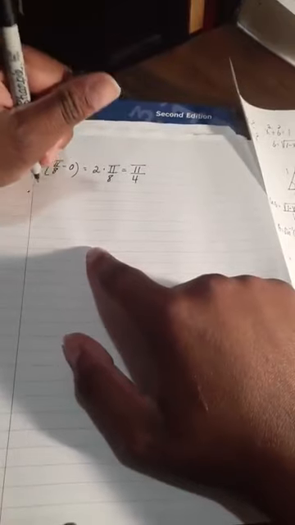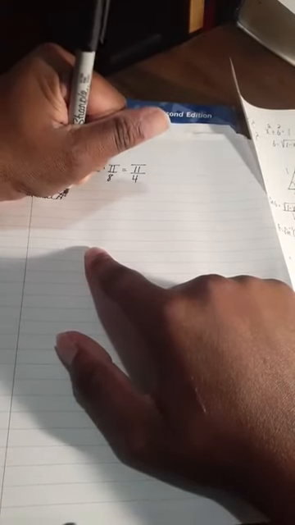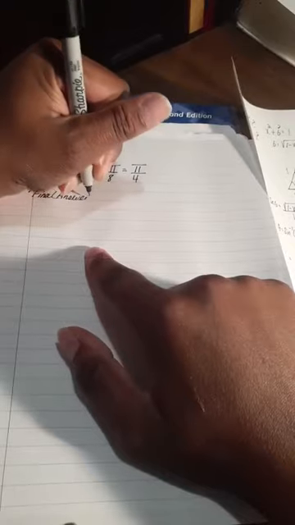So it would be 2 times pi over 8 minus 0, which is 2 times pi over 8, which we know just reduces down to pi over 4. And that would actually be the answer. So our final answer for this integral here is pi over 4.